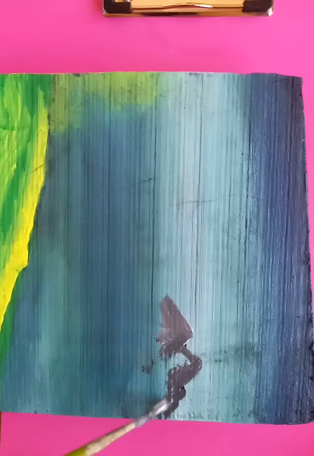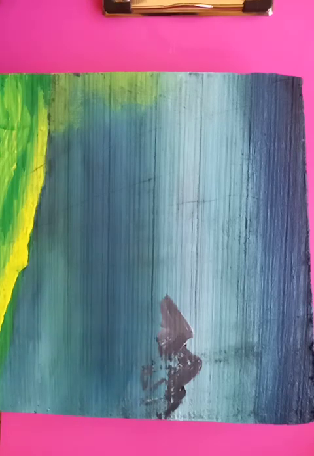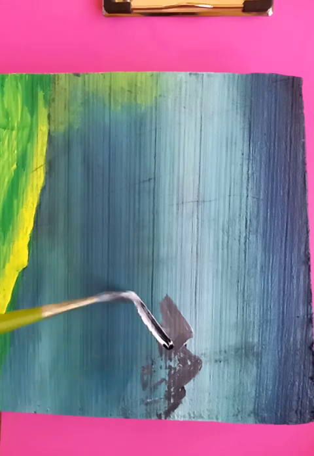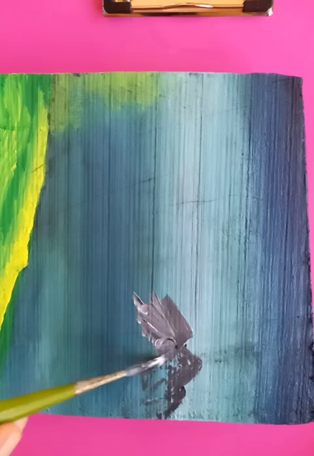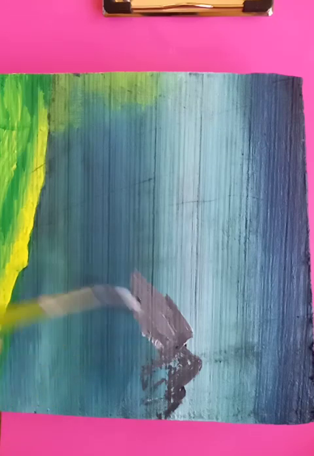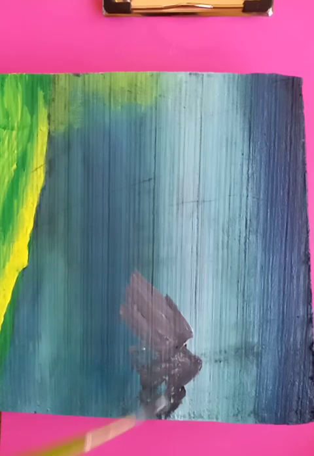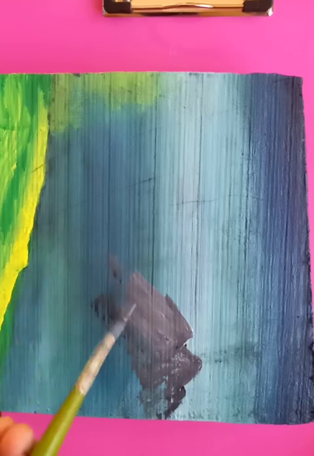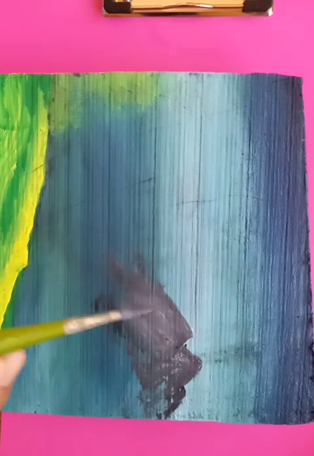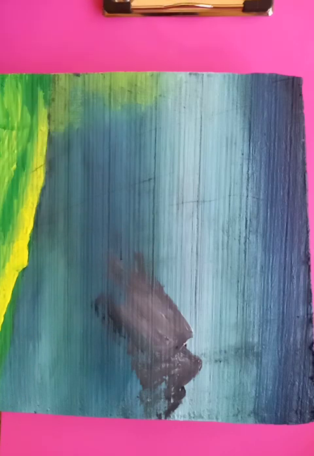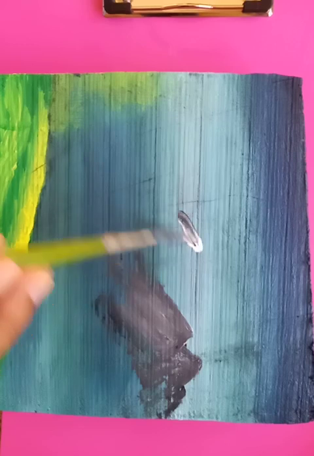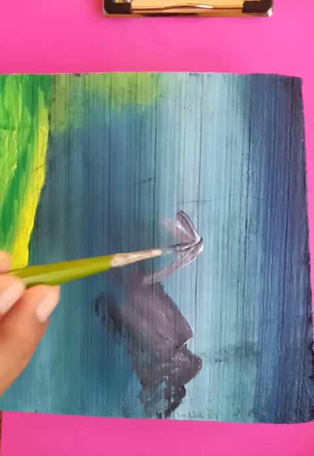So let's put the ash color first. The black and white combination usually looks good.